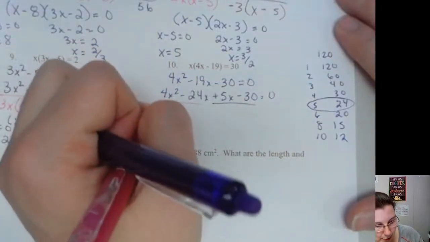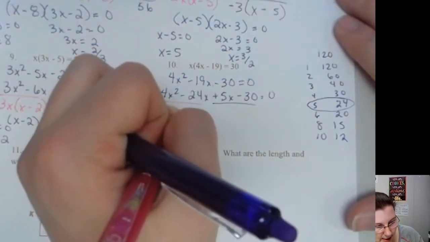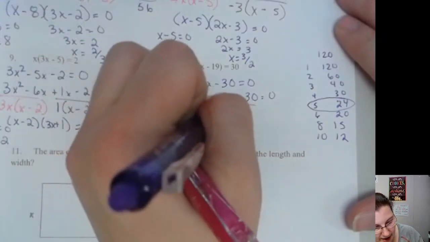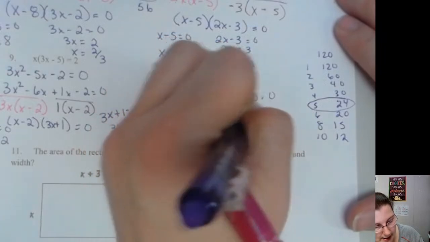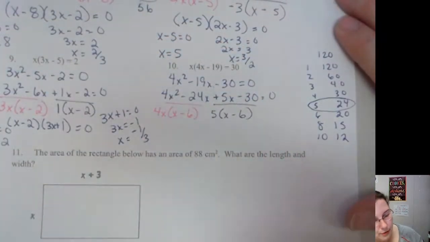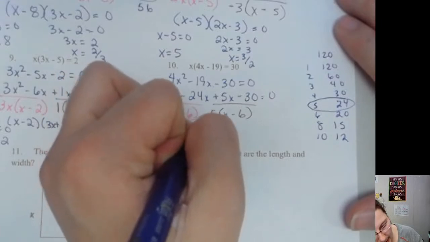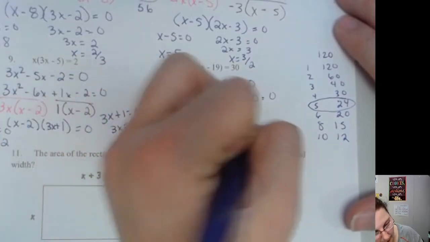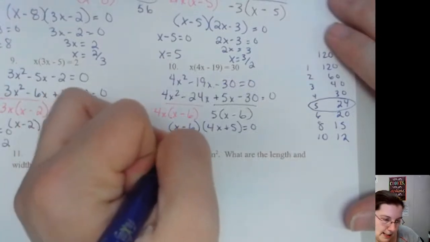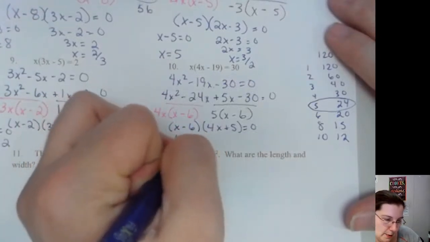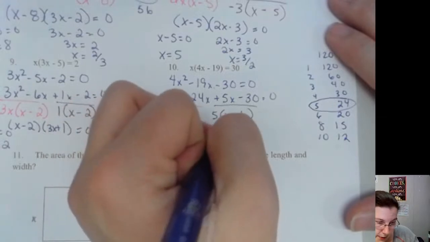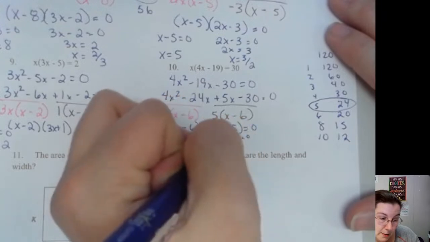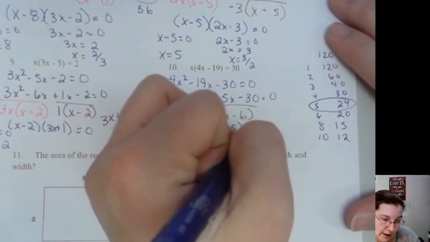So out of here, I can pull a 4x, which leaves me with x minus 6. On this side, I can factor out a 5, which leaves me with x minus 6. So again, when I go to write this, I'm going to have x minus 6 times 4x plus 5 equals 0. X minus 6 equals 0, so x is going to equal positive 6. And on this one, 4x plus 5 equals 0. This is going to come out to be x equals negative 5 over 4.